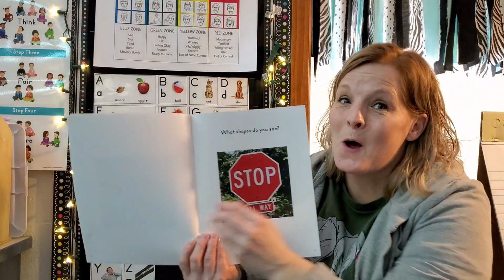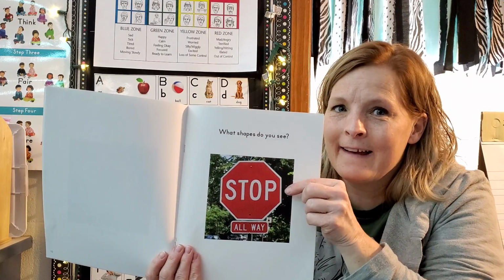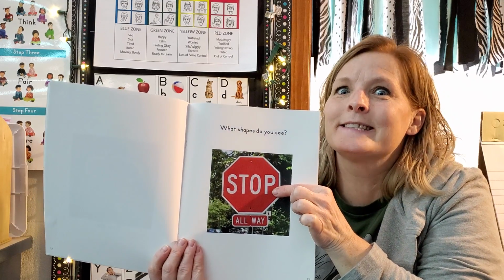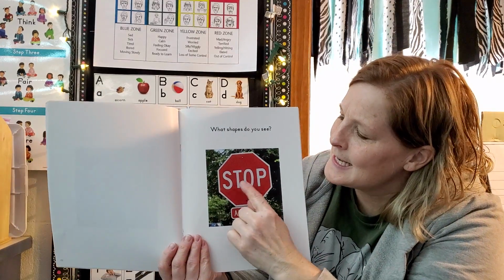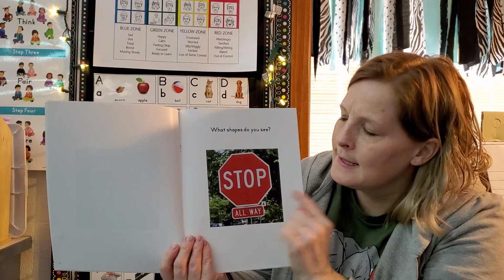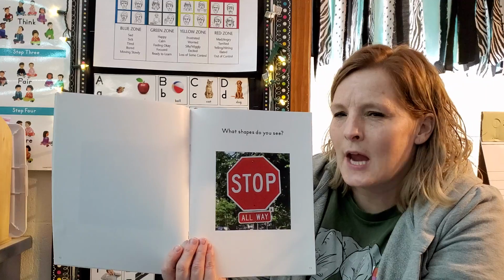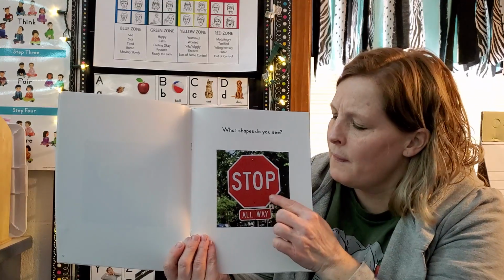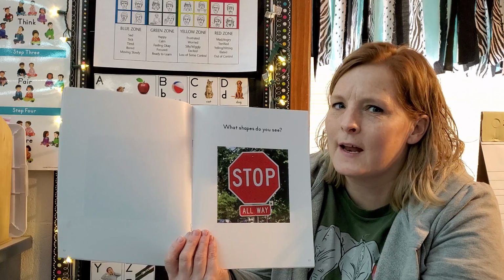I bet you know what that means. What does it say? Stop. You're right. S-T-O-P says stop. Do you see the shapes? Think about what that shape was called. It's one we don't talk about very often.